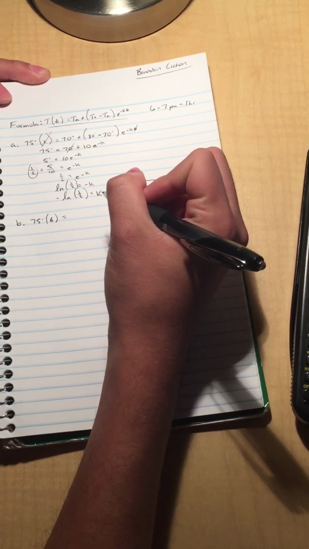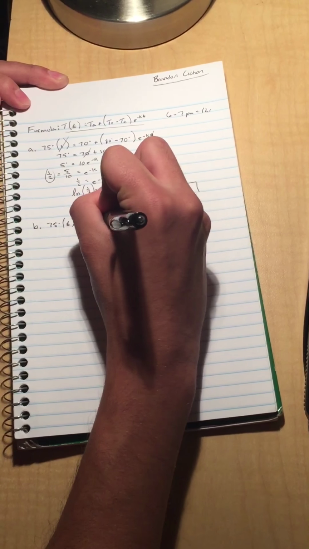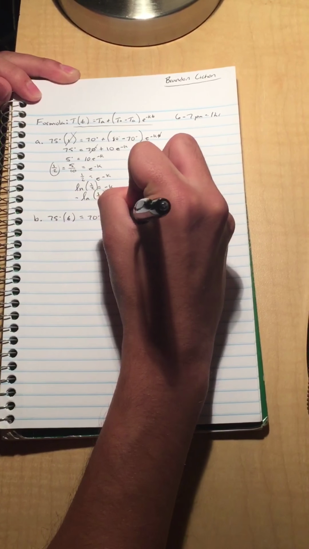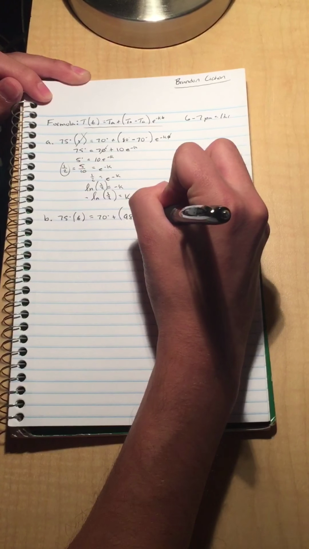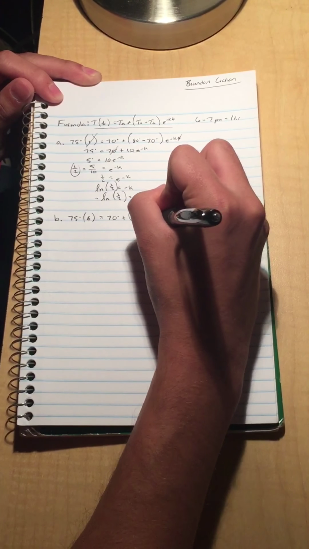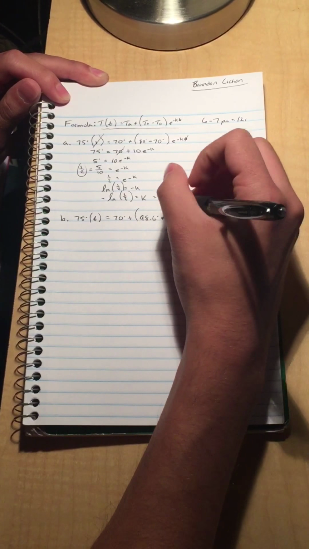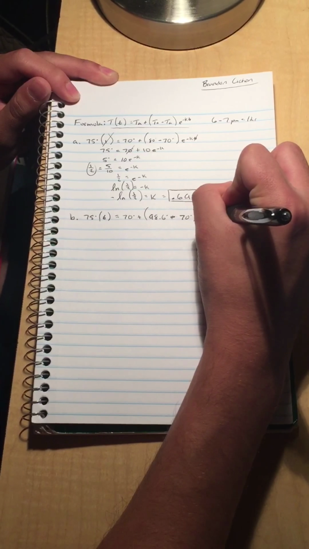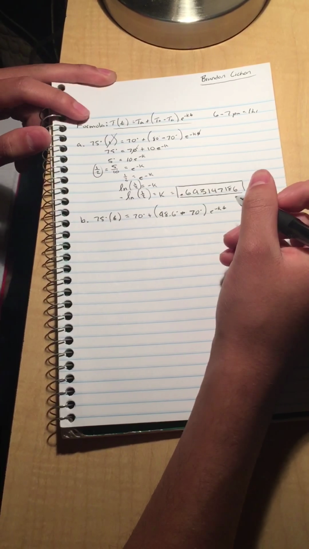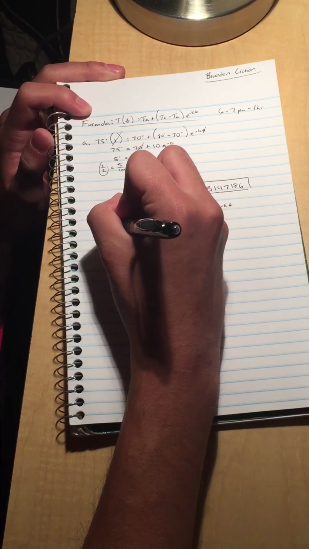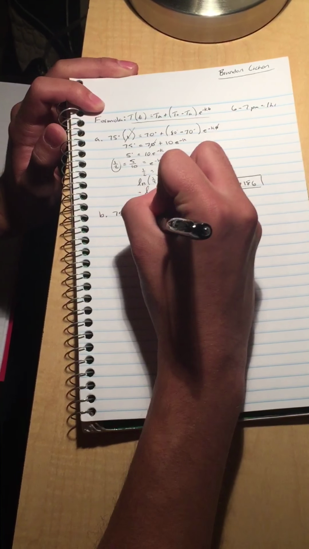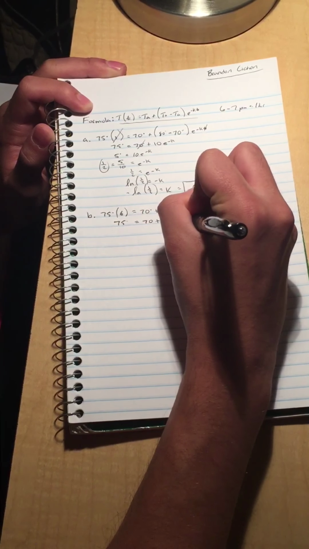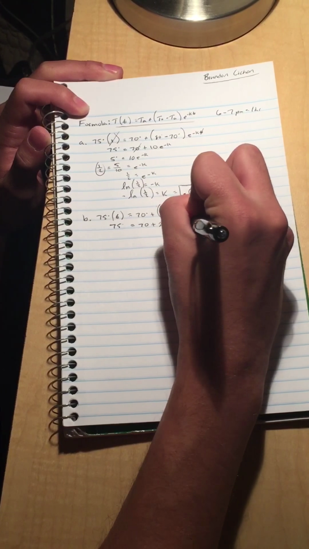That's going to be equal to 70, because that stays the same, plus, and this is where it changes up a little more, instead of 80 degrees, we're going to use 98.6, because this is your body temperature while you're alive, or it's at least supposed to be. And we're going to subtract, I'm sorry, I put an addition sign by 70 again, times e to the power of negative k times t. So we get 75 degrees equals 70 plus 28.6 times e to the power of negative k times t.